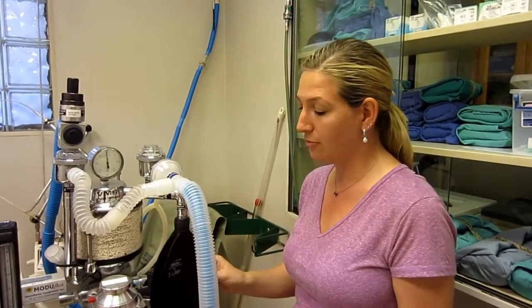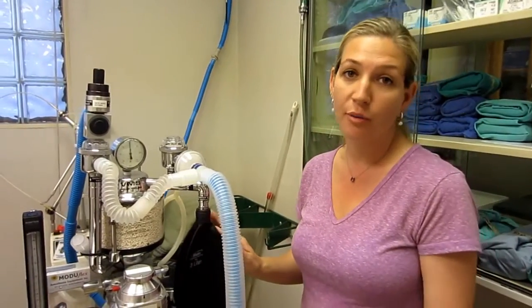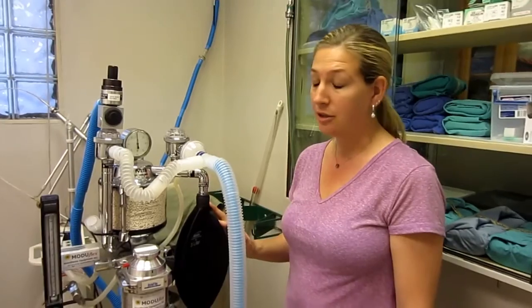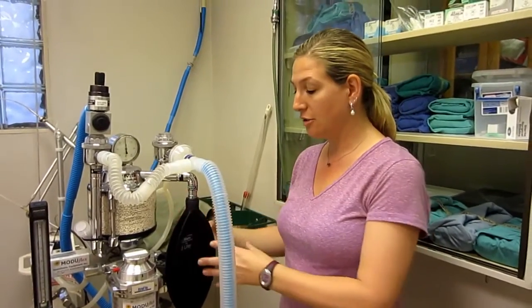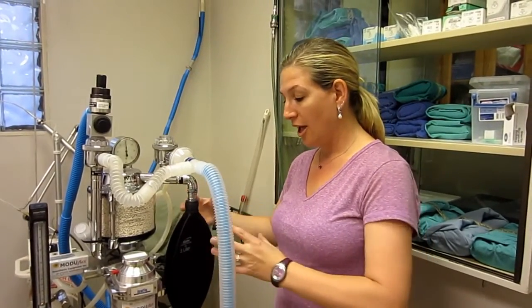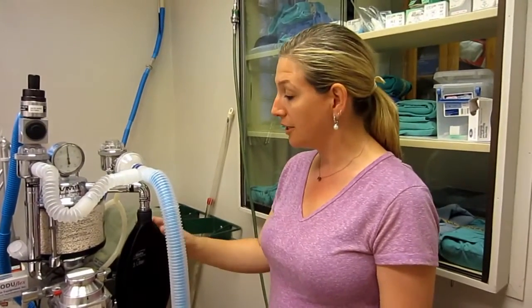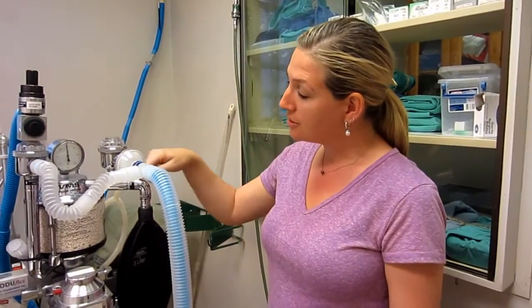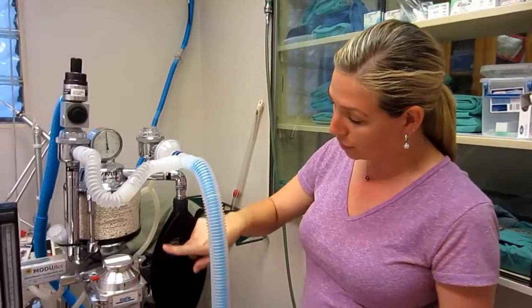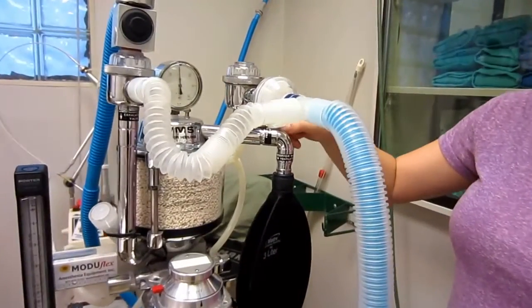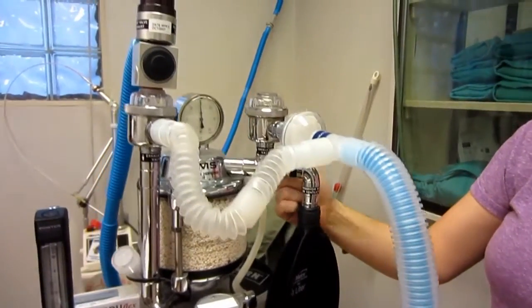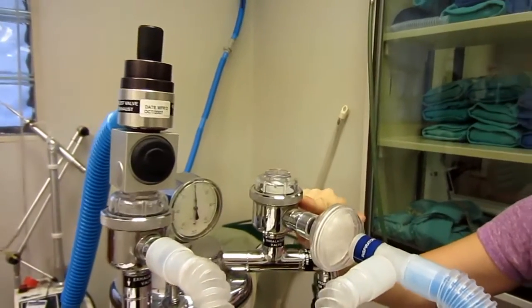The other use of this bag is that it helps us monitor the rate of respiration. So you can see it actually swelling and depressing as the patient breathes. So it does give us an indication as to what their respiration rate is. So the isoflurane and oxygen will go down into here. And then it also will go up into the inhalation valve.